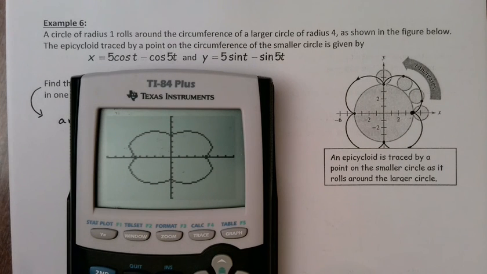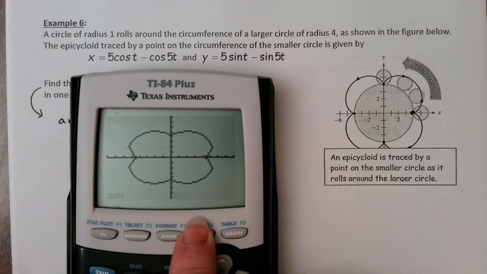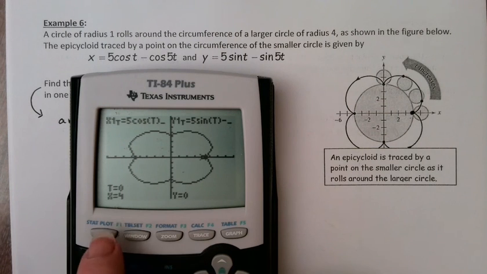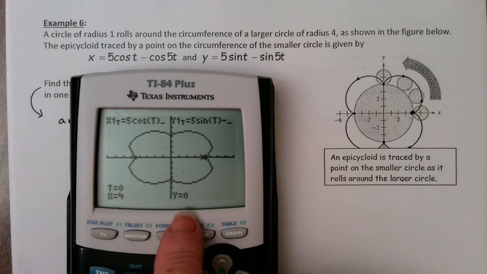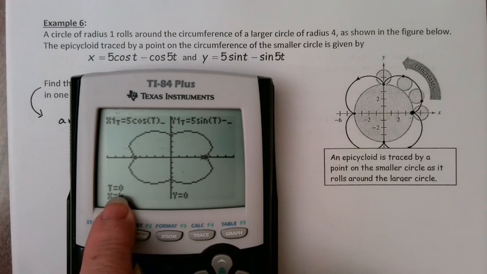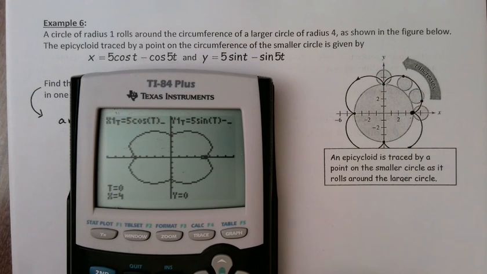Well, it definitely looks like the whole epicycloid got traced out. We want to make sure that it wasn't traced out more than once. And here's an easy way to do that. Just hit your trace key. Notice that in addition to the x and the y, they also give you the t-value on the trace.